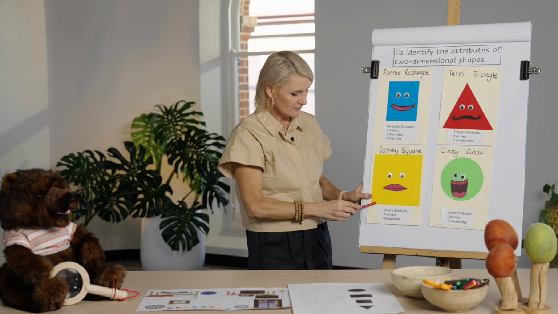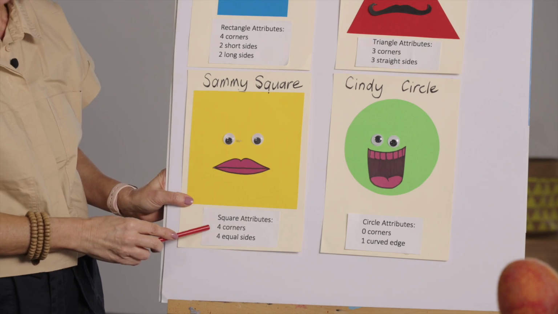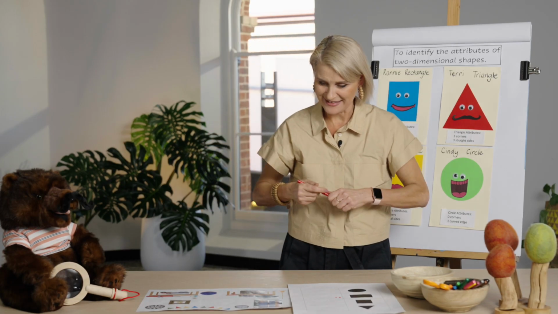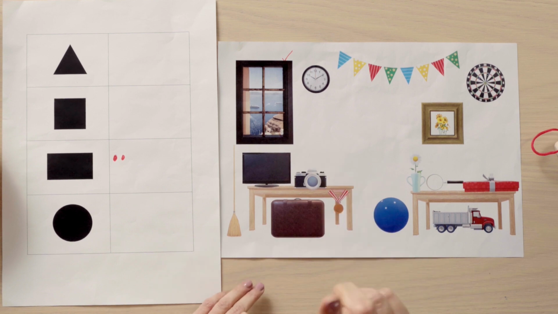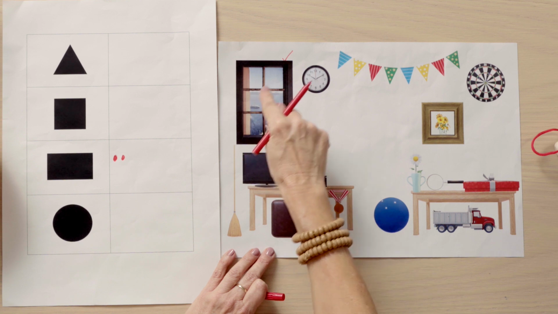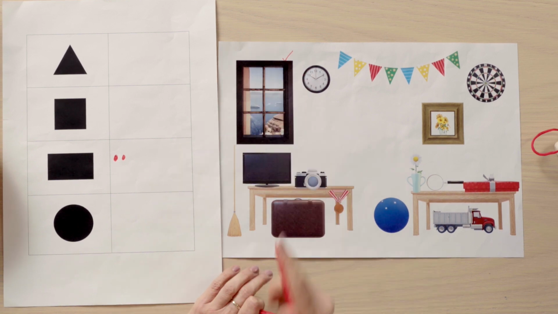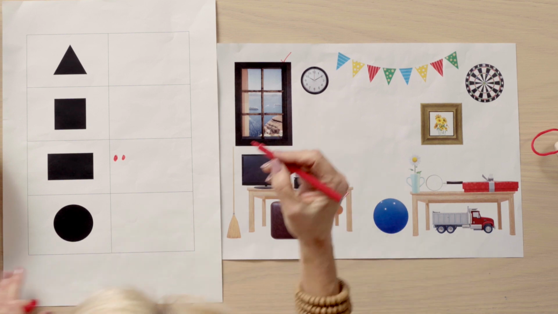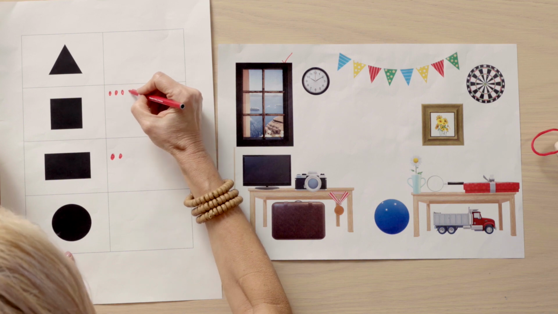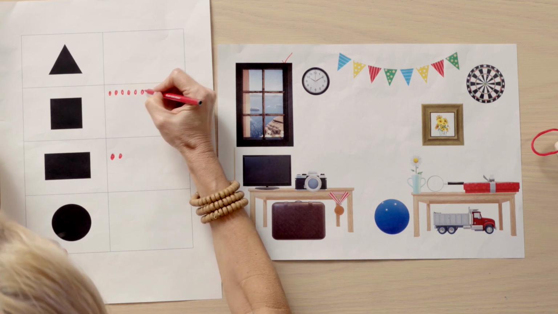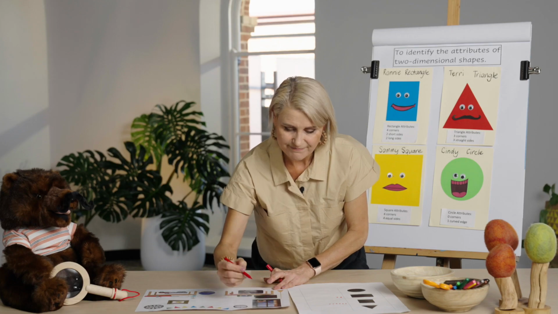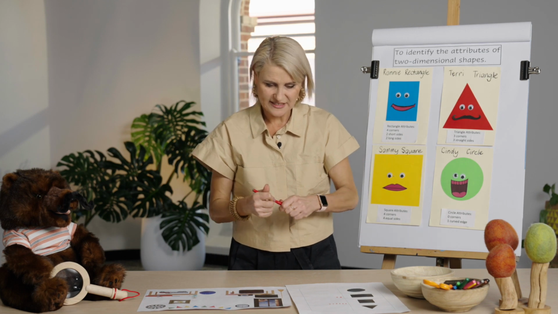Is it Sammy square? Let's take a look. 4 corners and 4 equal sides. It's Sammy square. It's a square. Great. Now, this is where it's tricky. 1, 2, 3, 4, 5, 6. There are 6 squares in that one picture. My goodness. I'm going to have to draw 6 little dots here. 3, 4, 5, 6. And I'm going to give them all a tick so I don't count them again. Great. All right, let's move down the picture here.